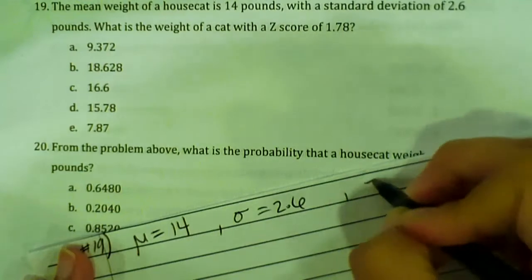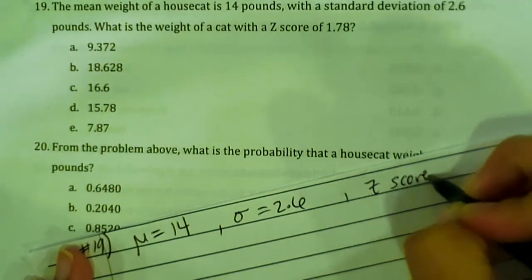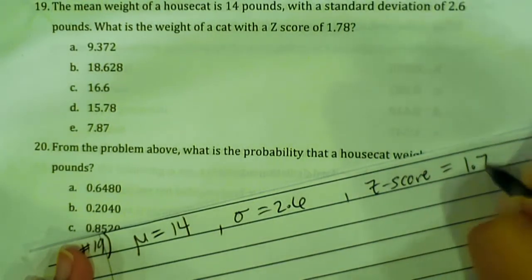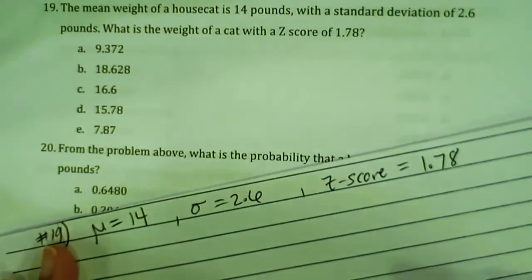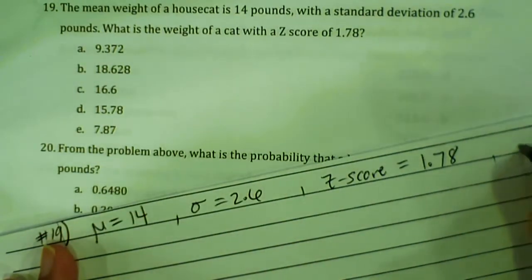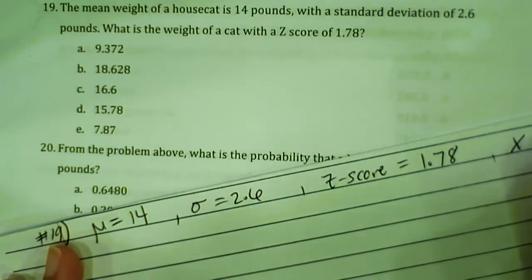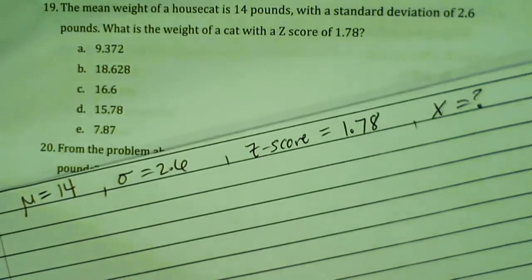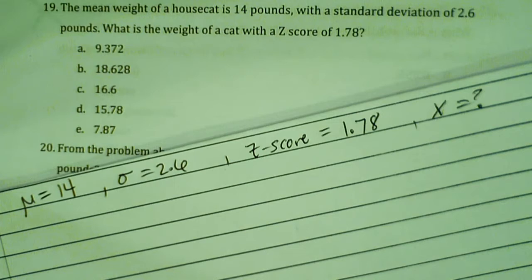So we know that the Z-score is 1.78, and we're trying to find the weight of a cat. We can just call that variable x, and that's what we're trying to find. So how do we do that? Does anyone know? Isn't there a way to do it on the calculator? There might be, but I don't know how to do that on the calculator.